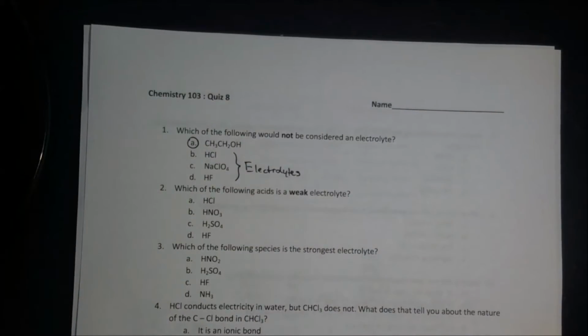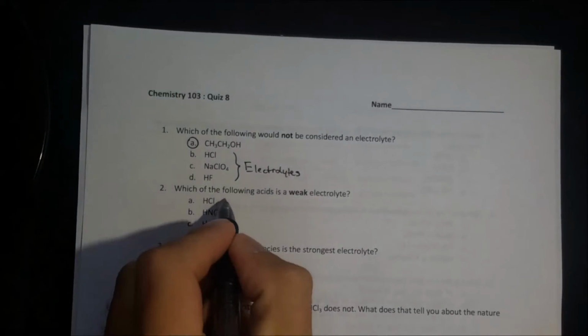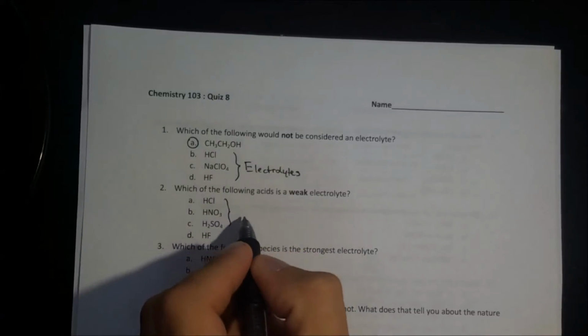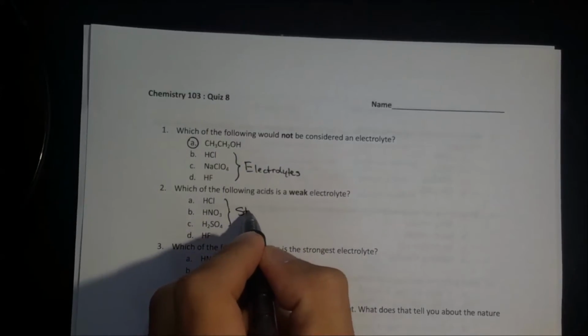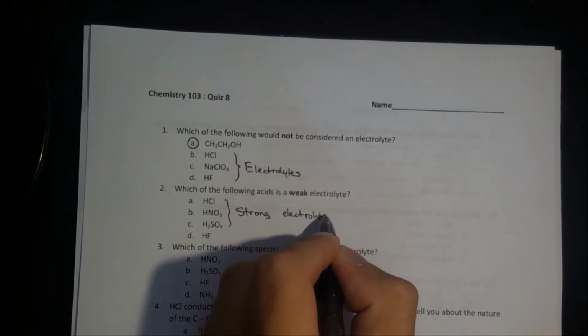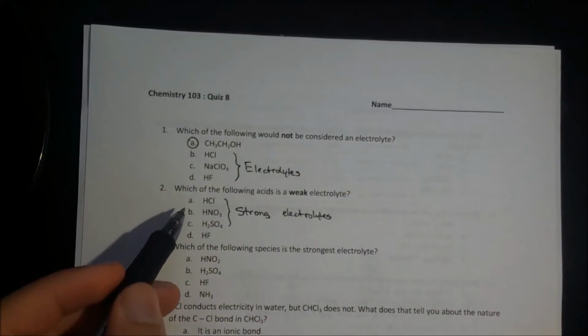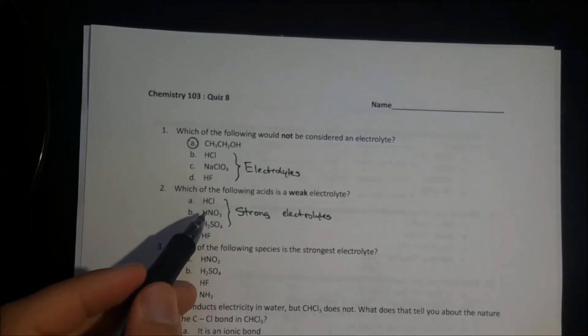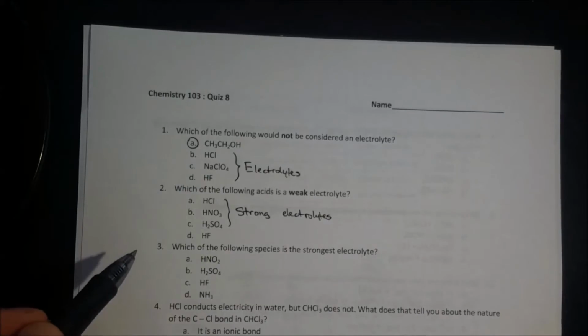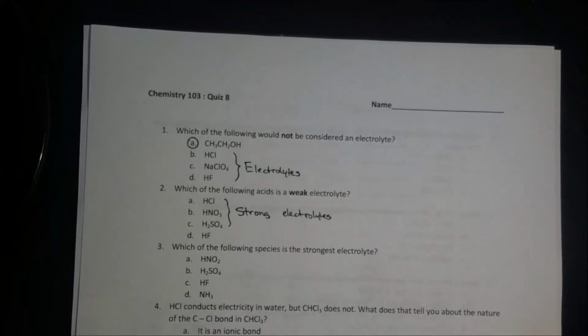Number 2 says, which of the following acids is a weak electrolyte? So here we can go back to our discussion about how much of the electrolyte dissociates. And we know that these three, from our strong acids table, are strong electrolytes. Meaning that just about 100% of the molecules are going to split up into cations and anions when you put them in water. So they're going to strongly dissociate.